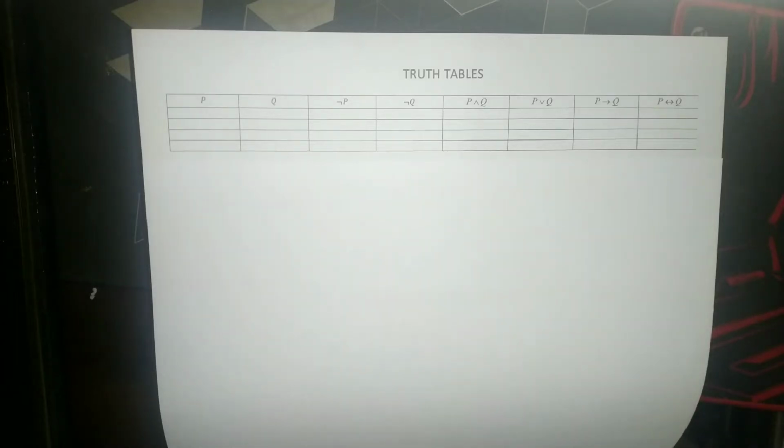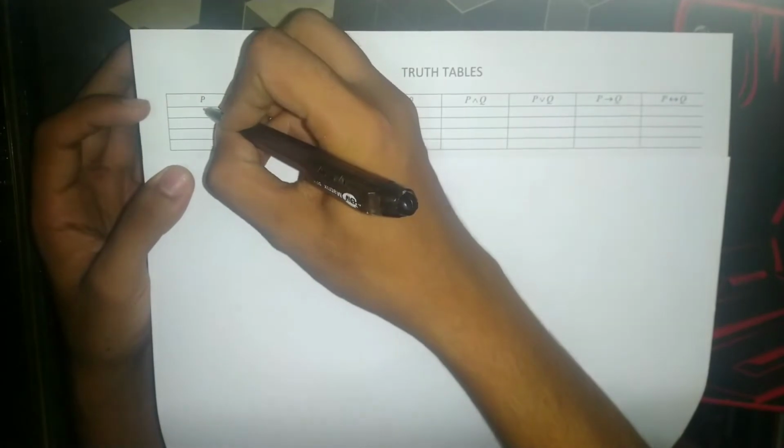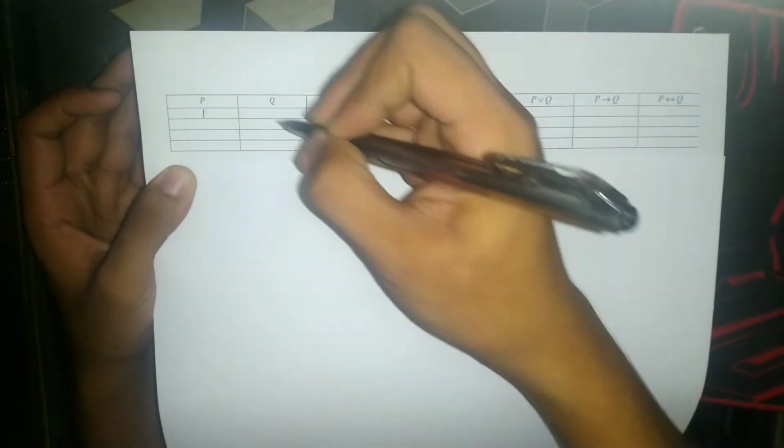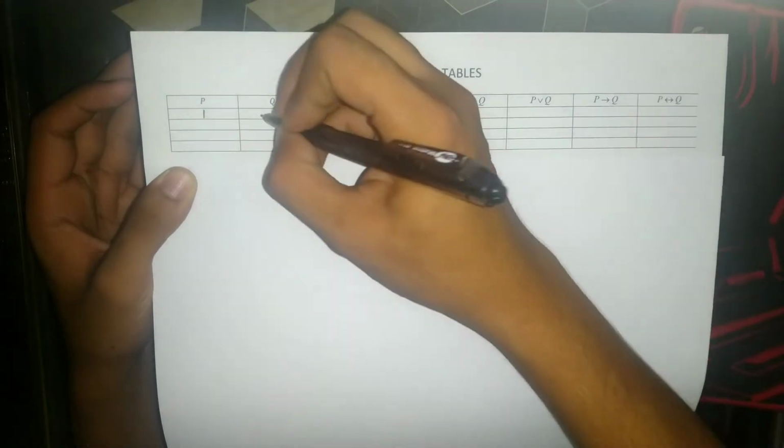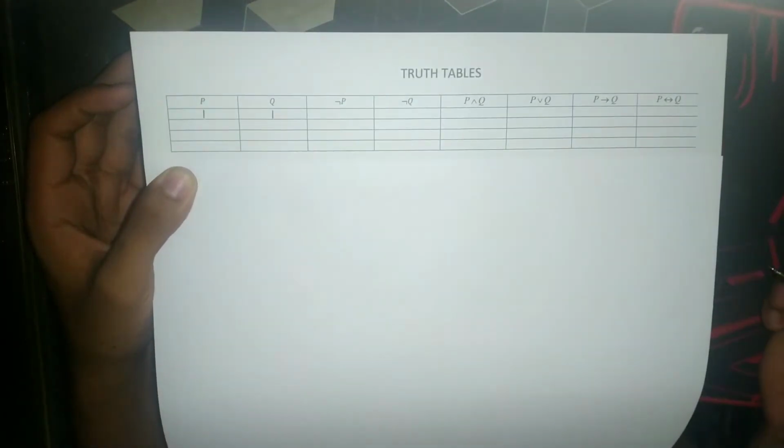Okay, so ladies and gentlemen, our topic for this video is on truth tables. Now, considering we have two propositions, we have P and we have Q. The truth value of each proposition would either be, of course, true or false. When it's true, we represent it with 1. And when it's false, we represent it with 0. So, for the meantime, let's say both P and Q are true.